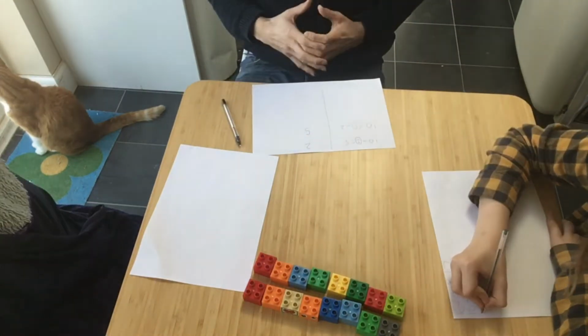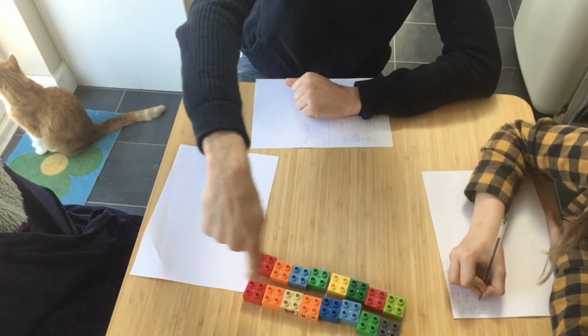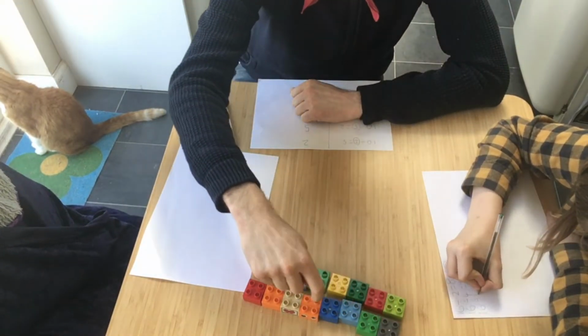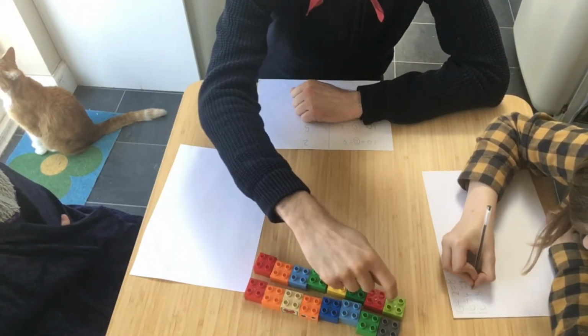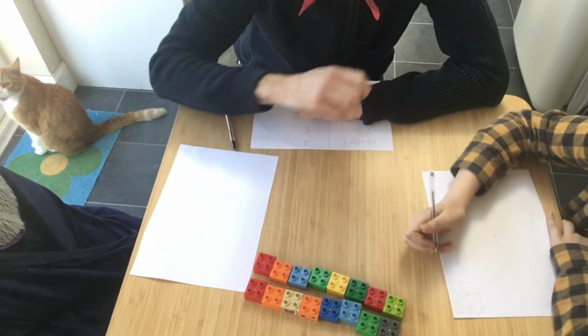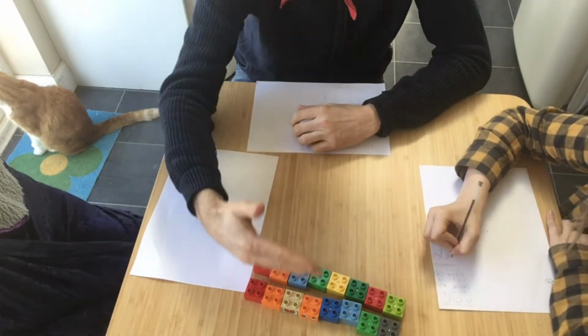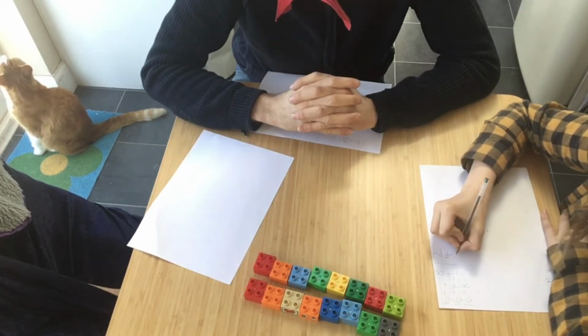You started with 16. These are long groups of 8 this way. This is a group of 8. 1, 2, 3, 4, 5, 6, 7, 8. And this is a group of 8. 1, 2, 3, 4, 5, 6, 7, 8. So you divide it into groups of 8. How many groups of 8 did you have? 2. But it's 8 points that you win.